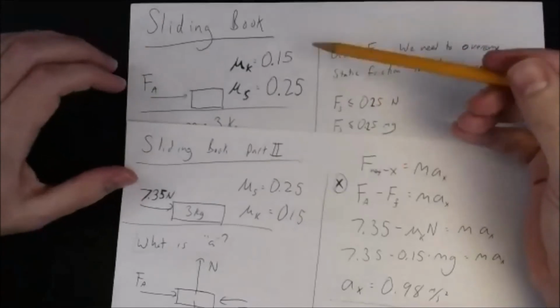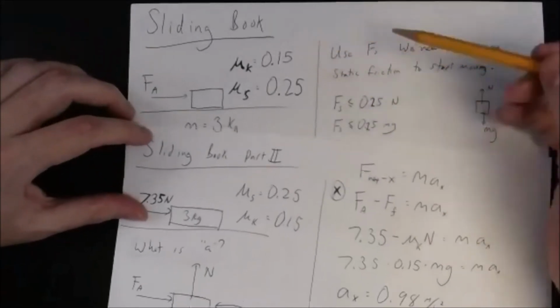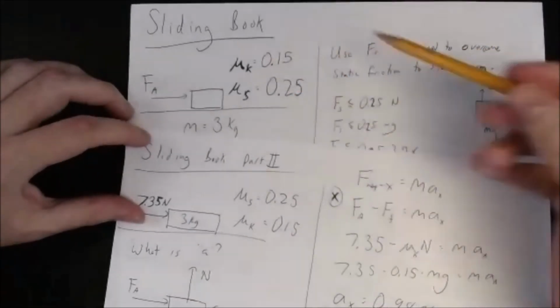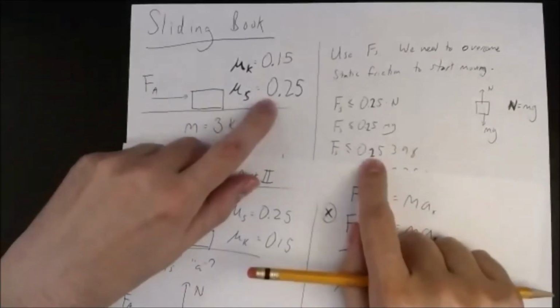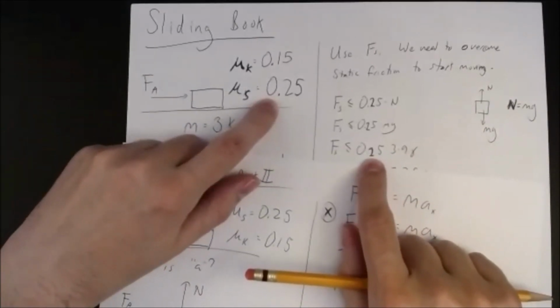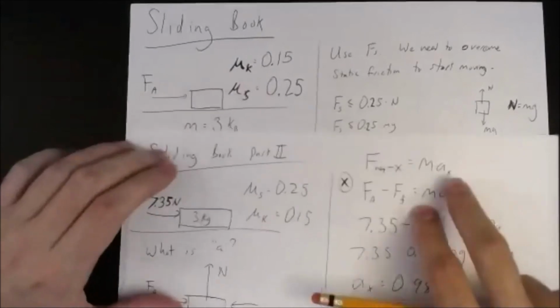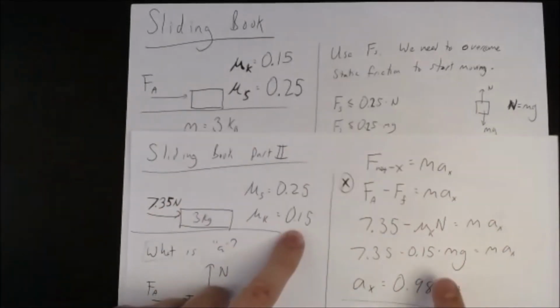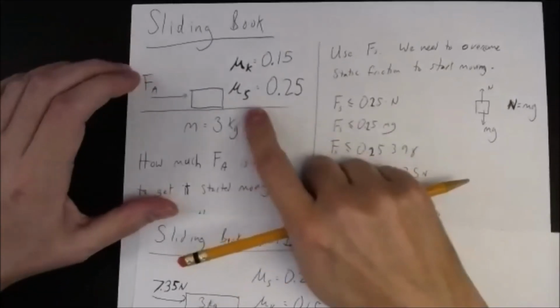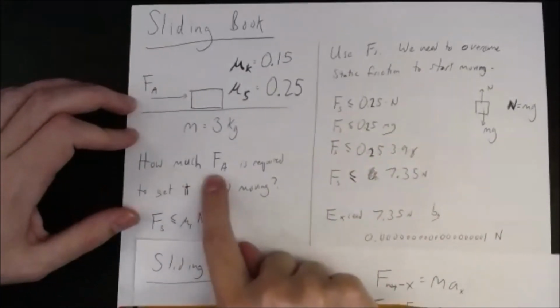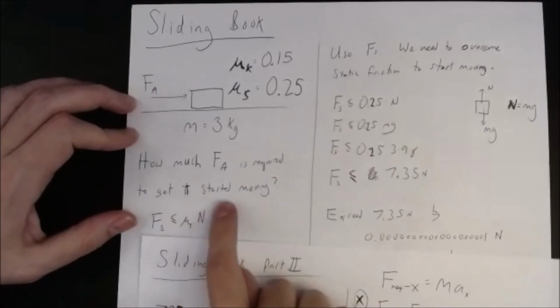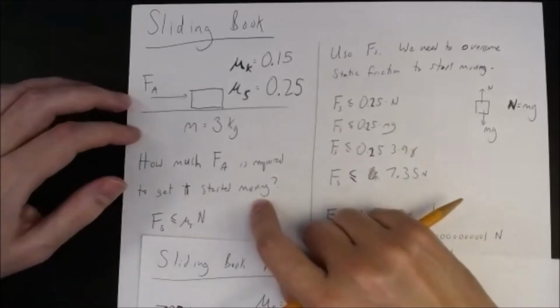In the first part, we used a coefficient of static friction of 0.25. In the second part, we used 0.15, right there. The reason for that is that in the first part, we asked how much applied force is required to get it started moving. So it is not moving.